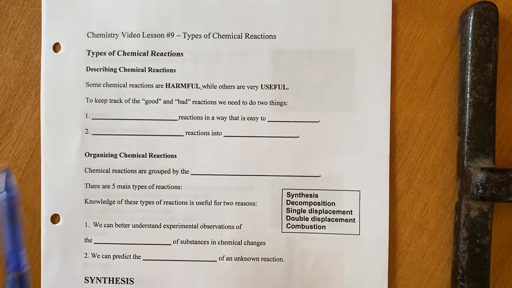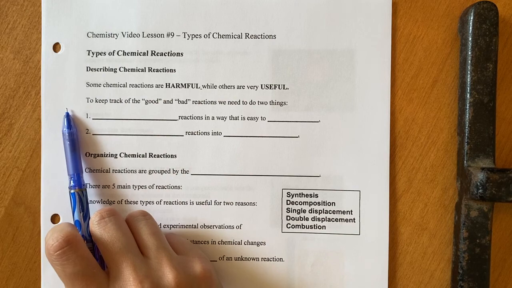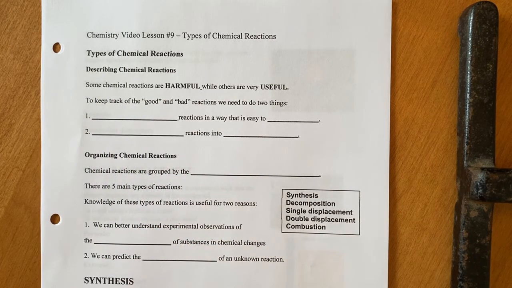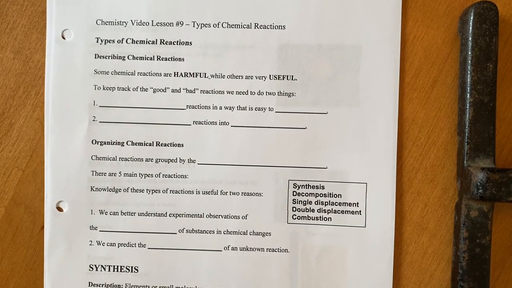So, describing reactions. Some chemical reactions can be really useful and really helpful. They can create substances that are good for us, like making different types of drugs, but they can also be very harmful. Some reactions can be very violent, let off a lot of heat energy, or can be corrosive and burn things. You have to be really careful. They can produce gases that can be really toxic as well.